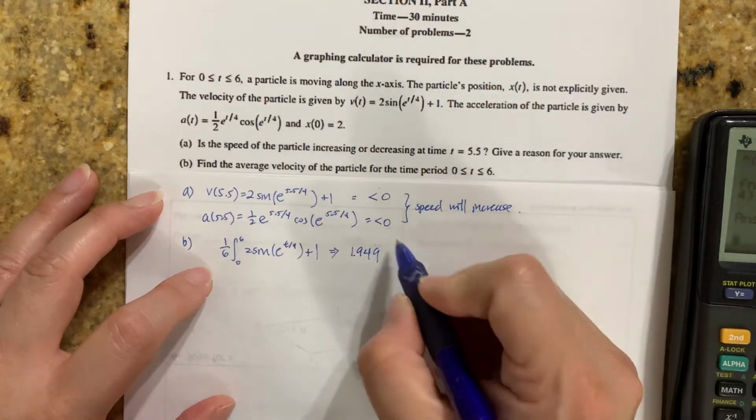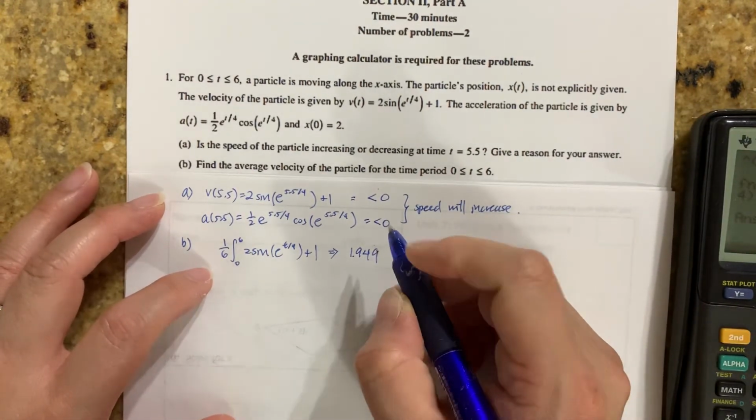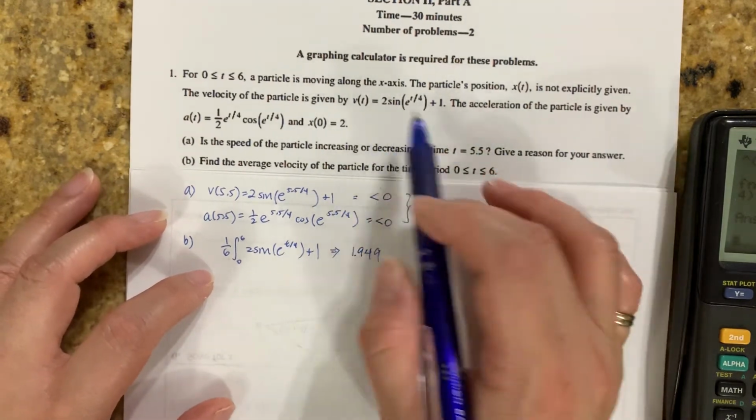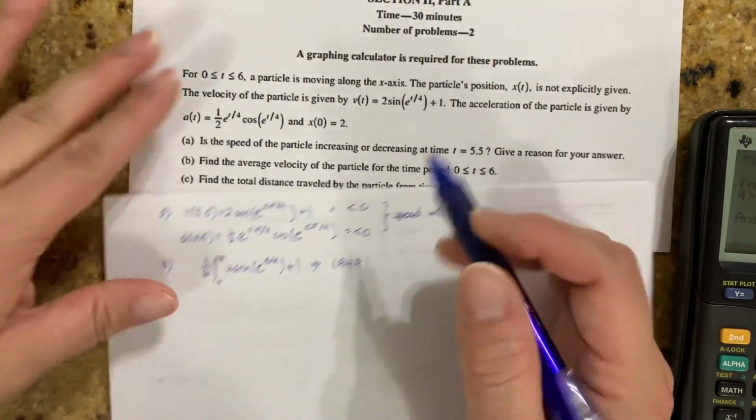Let's take a quick look. I don't see any units, so I'm guessing I don't need to do much about that. If there are units here, then make sure you put something like distance over time, okay?